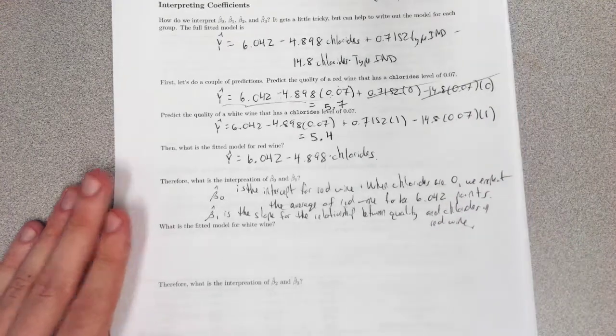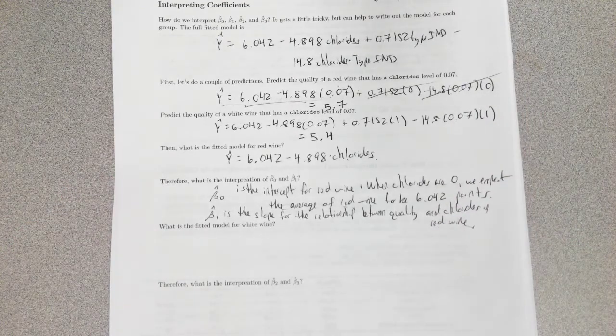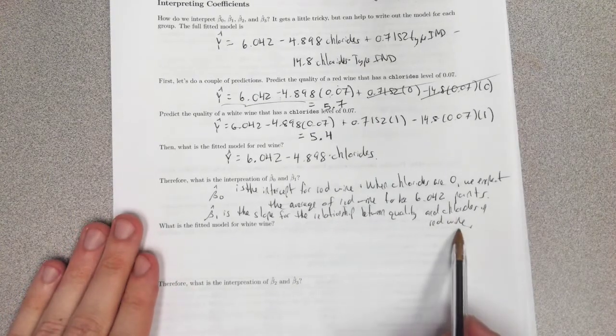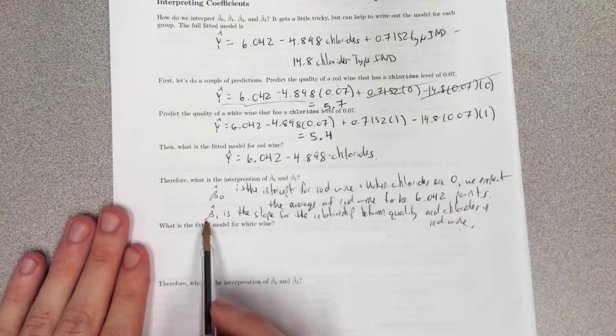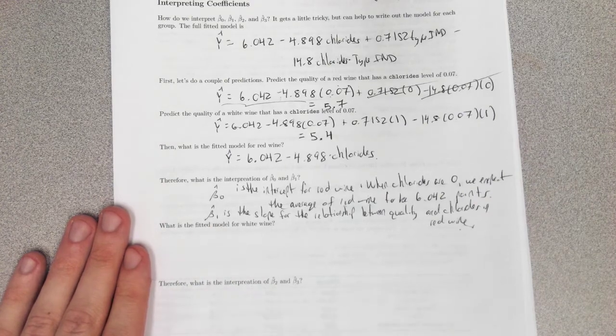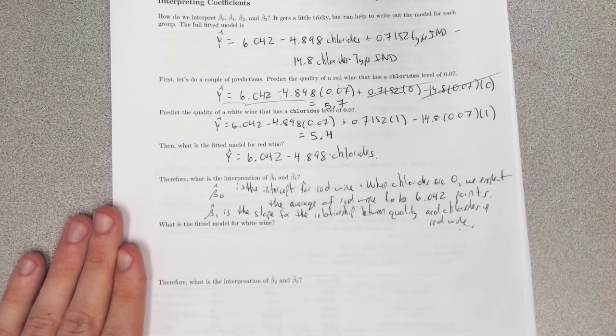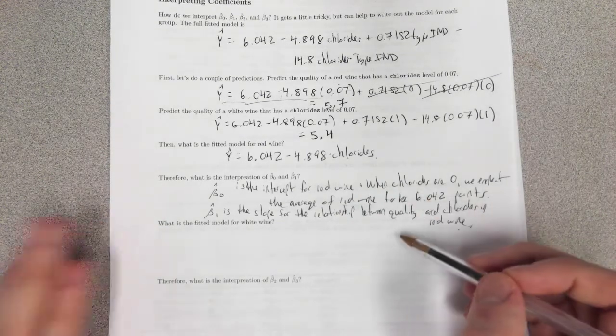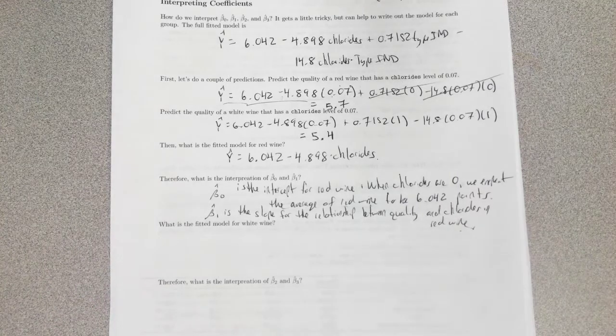We're not going to write it out, but you could still have that same interpretation for a 1, I forget what the units are, but for a 1 unit increase in chlorides, we expect the wine quality of red wines on average to increase or decrease by beta hat 1. So we're kind of building on what we did before, and it's just a little bit more complex now that we have this categorical predictor in the model.